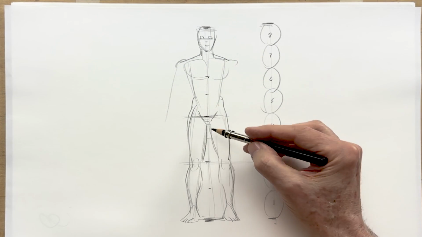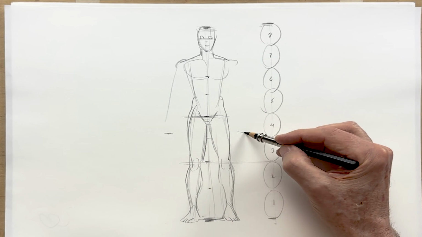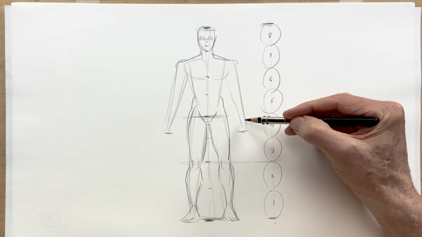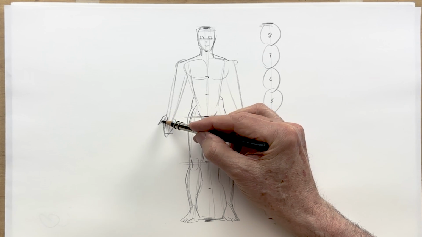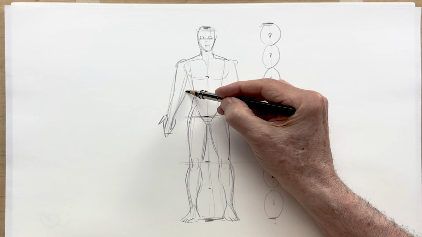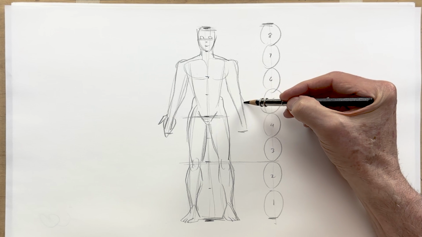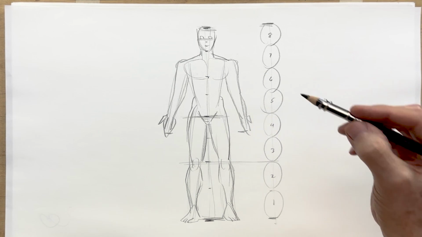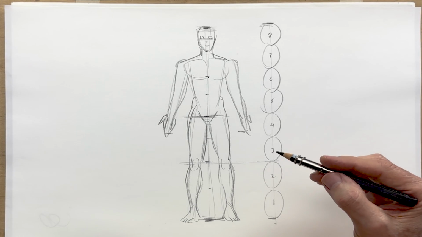Deltoid, arm, the end of the hand is just below the crotch area, right about there. Rough in a hand, a thumb. There's the arm. Okay, now I think we're set to start to define some of these muscle areas.